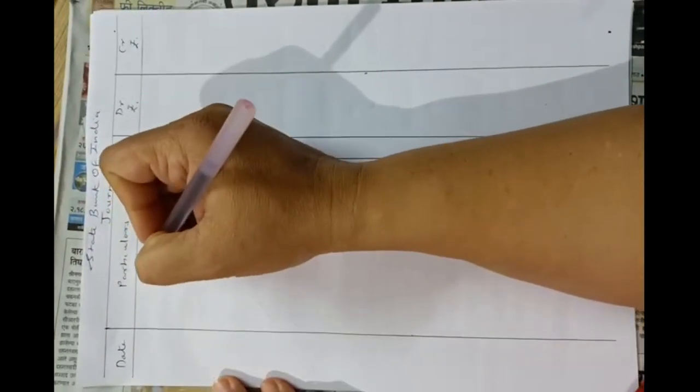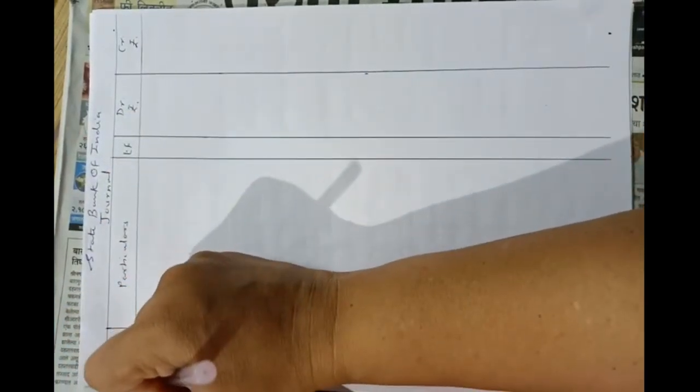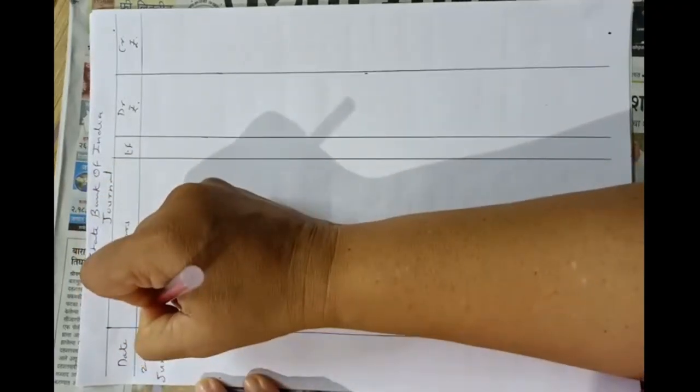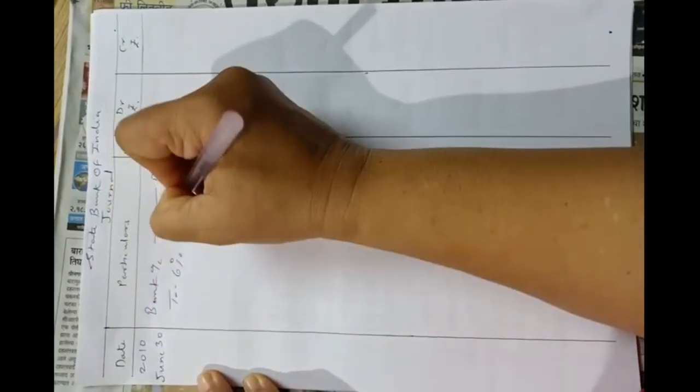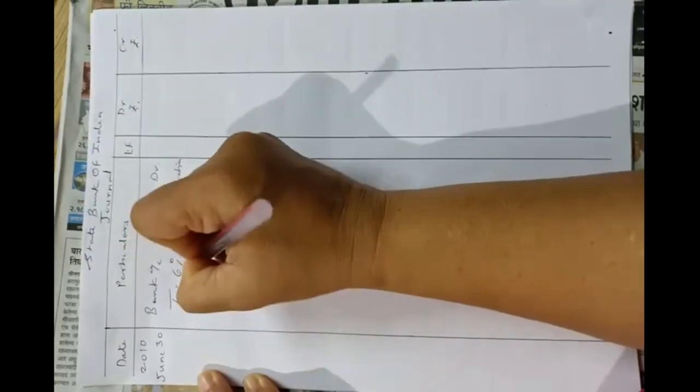regular entry on 30th June 2010. Bank account debit to 6% debentures application and allotment account.